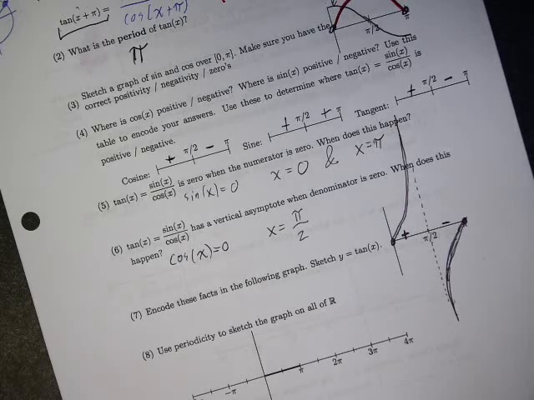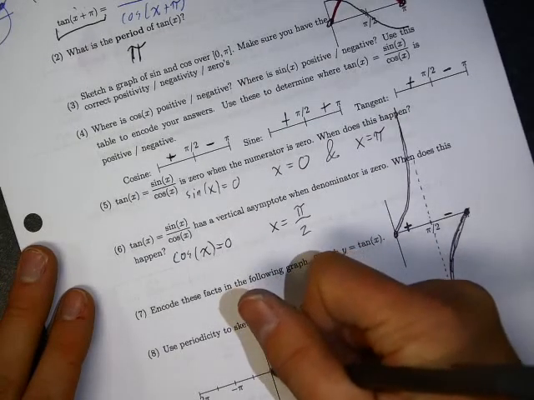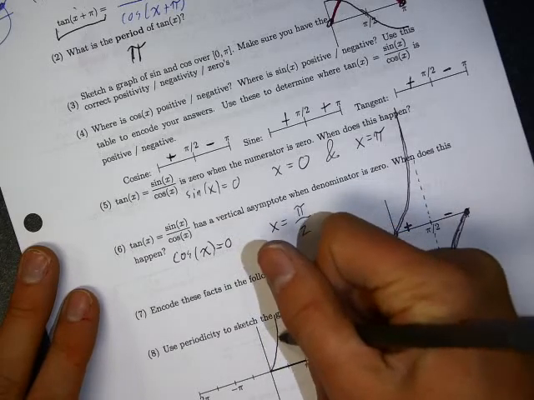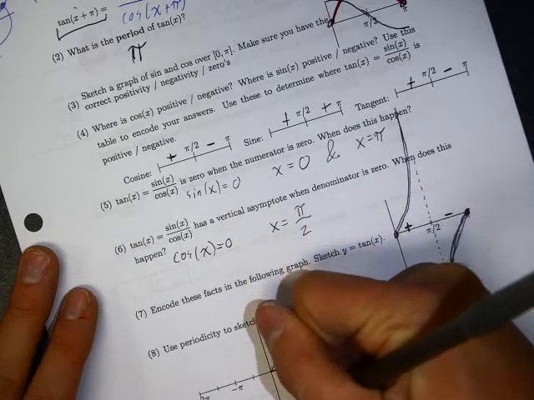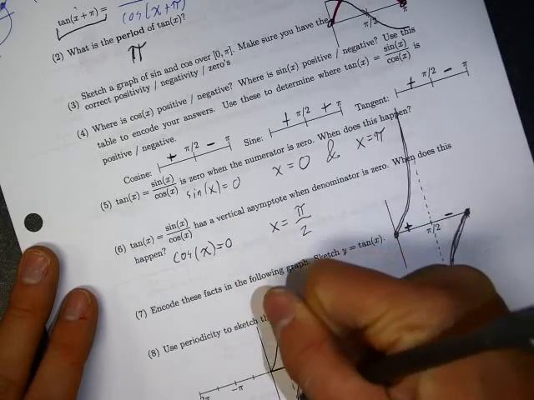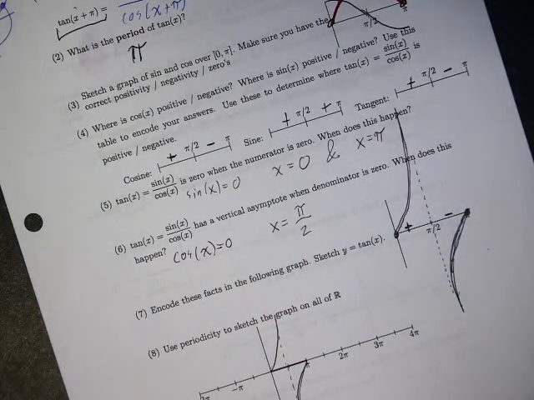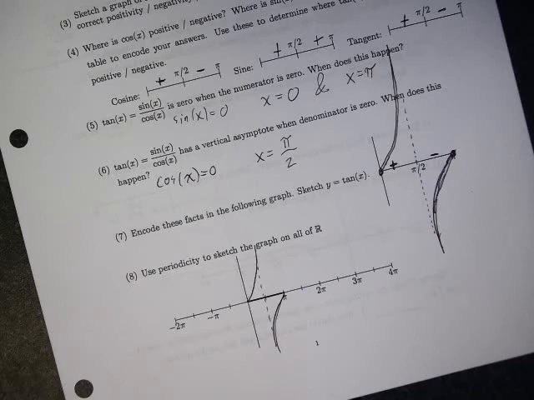How do people feel about that? That seem okay? So, this gives me the graph of tangent from 0 to pi. Now that I have the graph of tangent between 0 and pi, how can I get the graph of tangent over all of the real line?